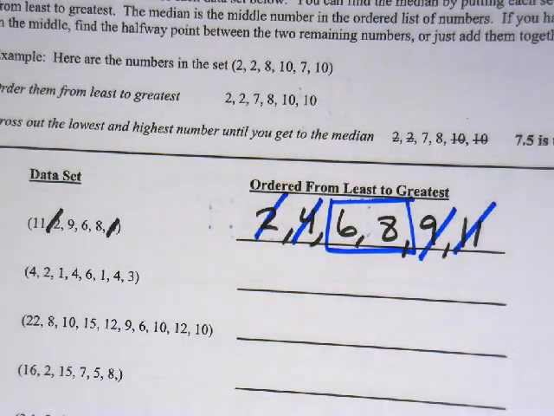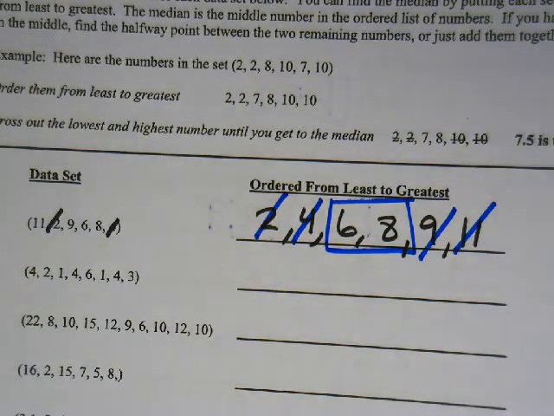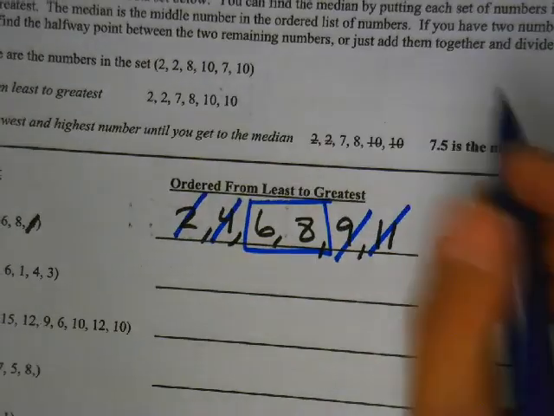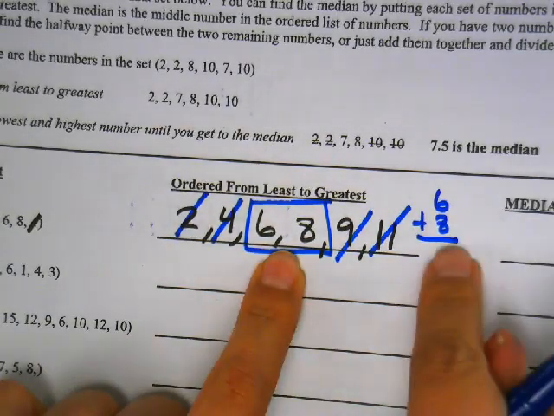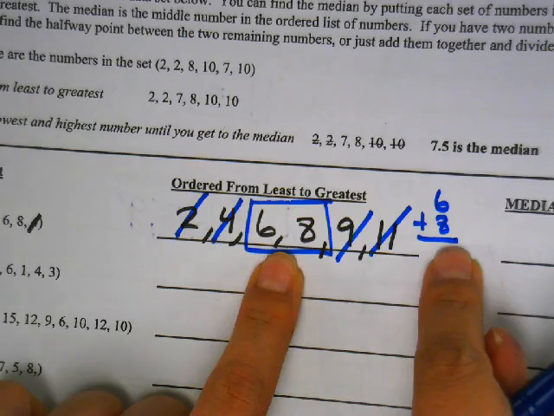The easiest one for some of you is to think, what's in the middle of 6 and 8? Others of you are like, I don't know what's in the middle. So what you do: Marley, stop. 6 plus 8. When there's 2 numbers, add them. What's 6 plus 8? 14.